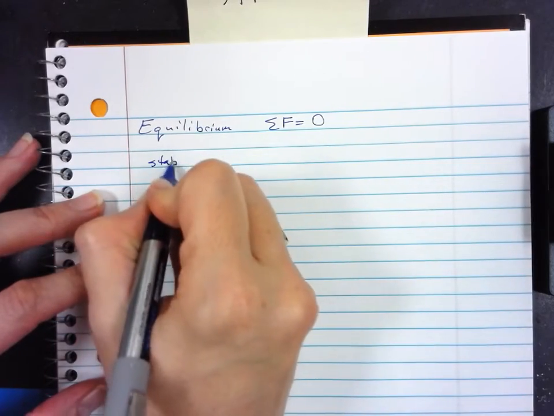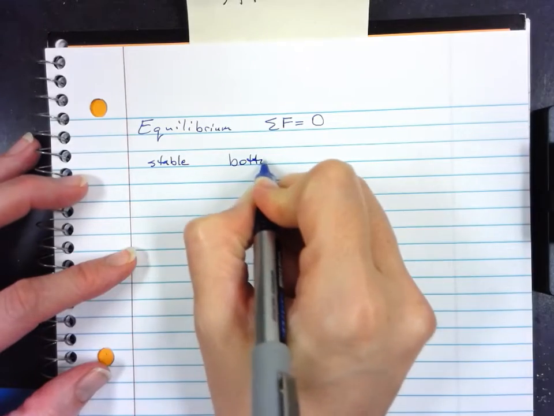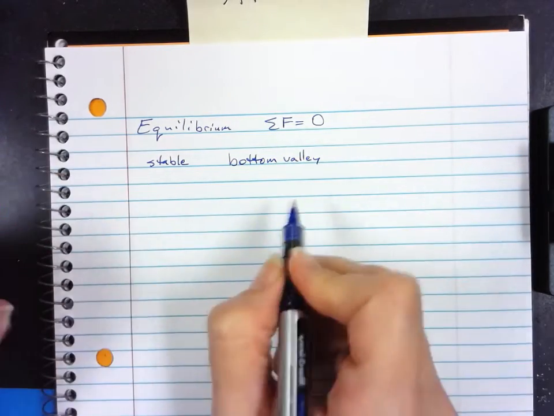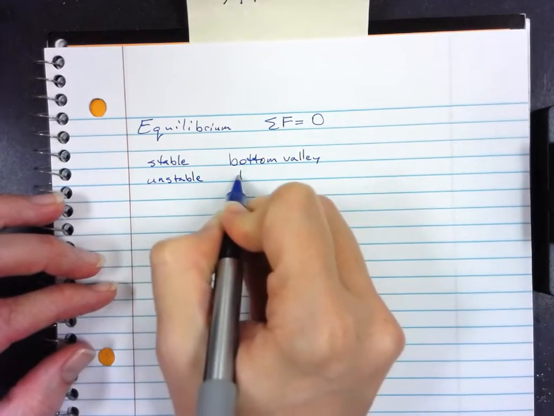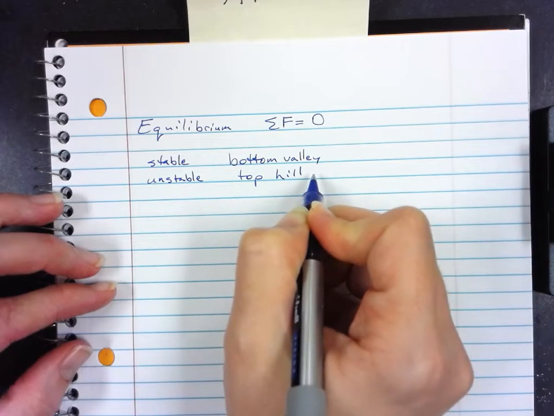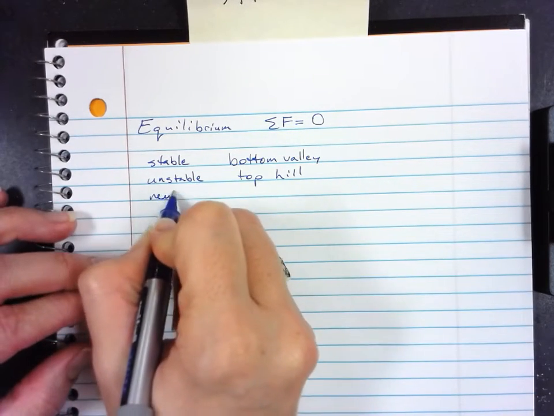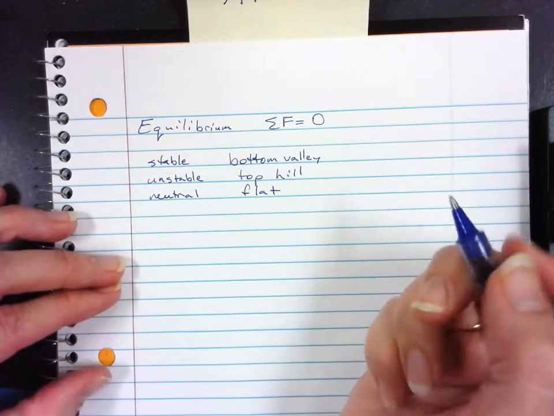With a stable equilibrium, this is like being at the bottom of a valley. If you make small displacements, the thing's going to go back to where it was. An unstable equilibrium is like the top of the hill. You can balance there. If the tiniest wind blows, you're going away. And then there's a neutral equilibrium that looks like a flat area.